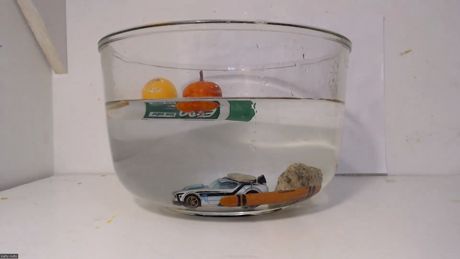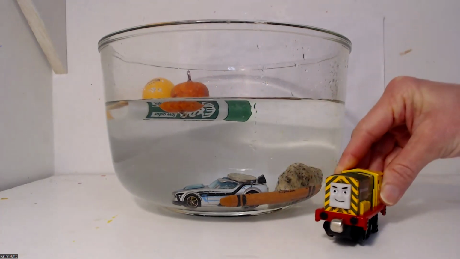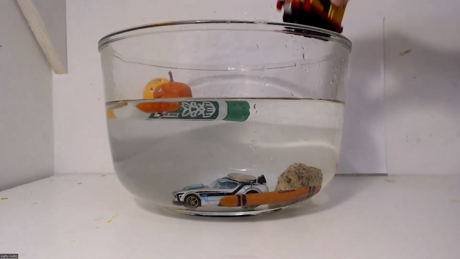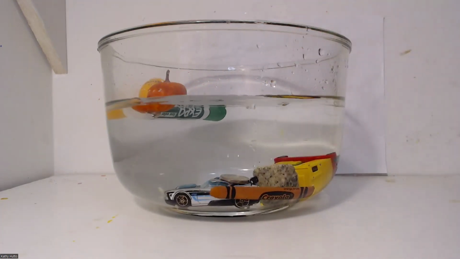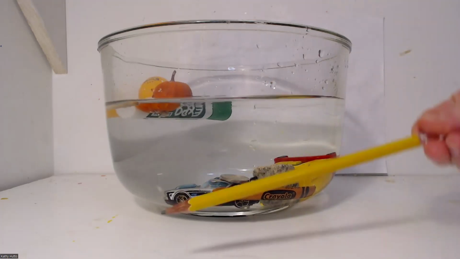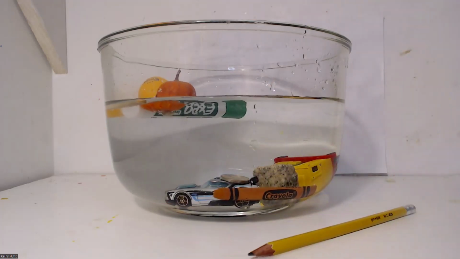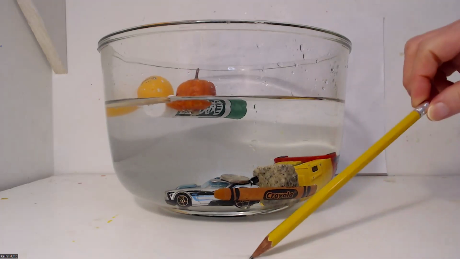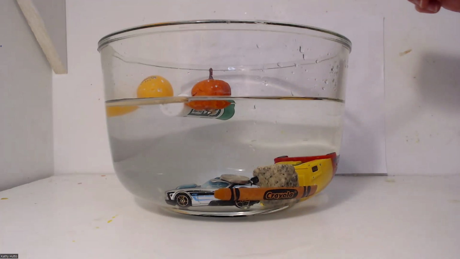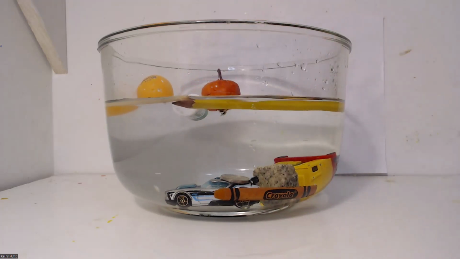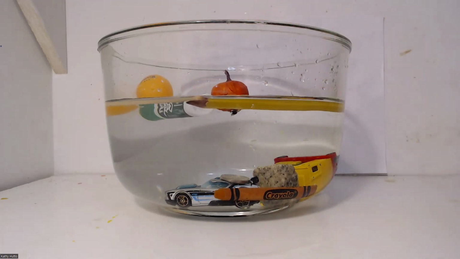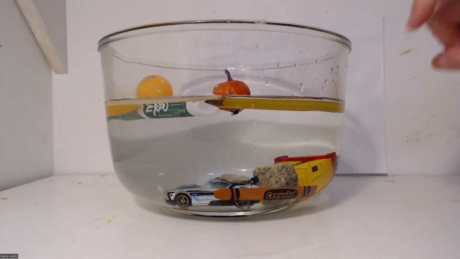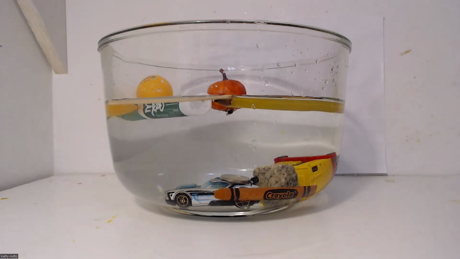What about this toy train? Sink or float? Here it goes. Oh, it sank to the bottom. What about this pencil? Do you think it will sink or float? What's it made out of? Wood. Let's see. It floats because remember, wood floats, whether it's a big log used for making a cabin or a tiny popsicle stick.